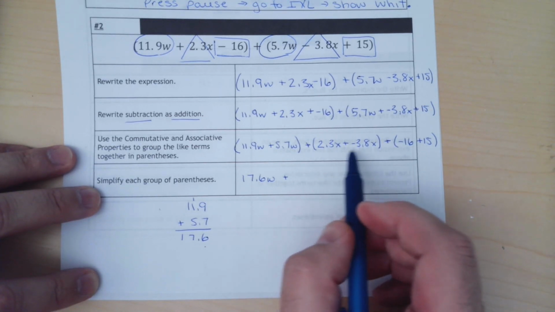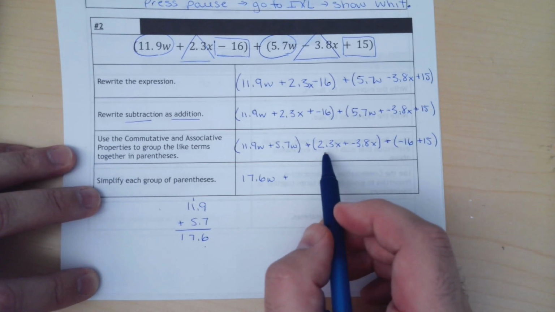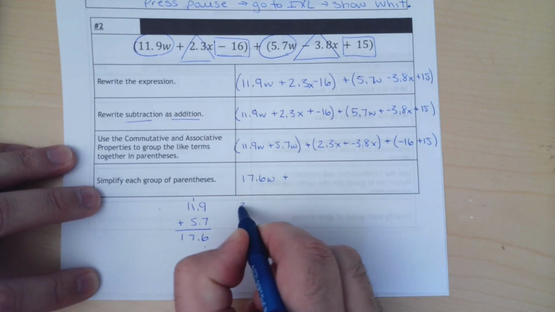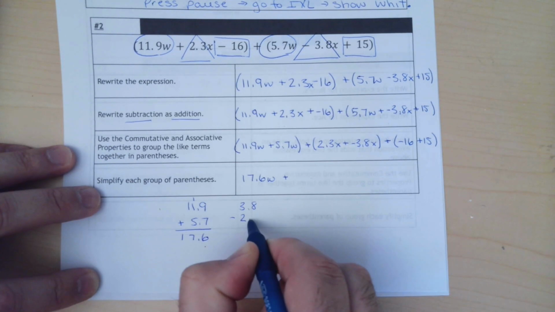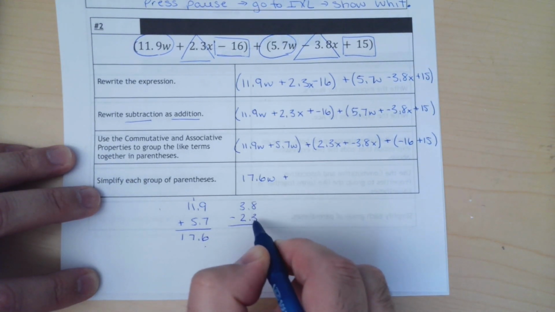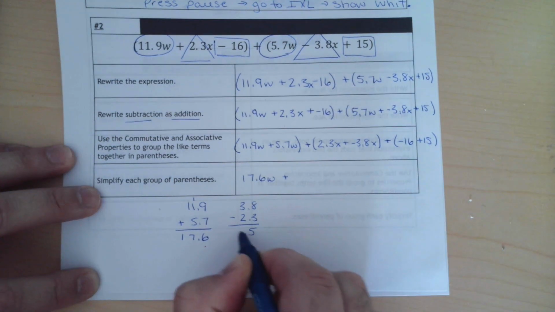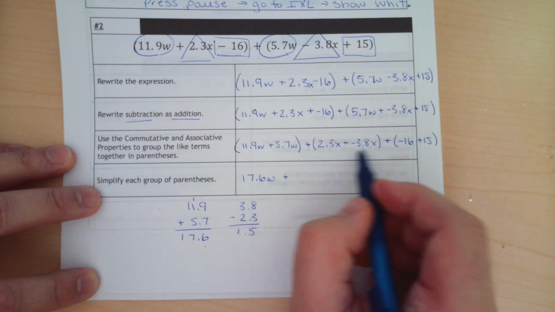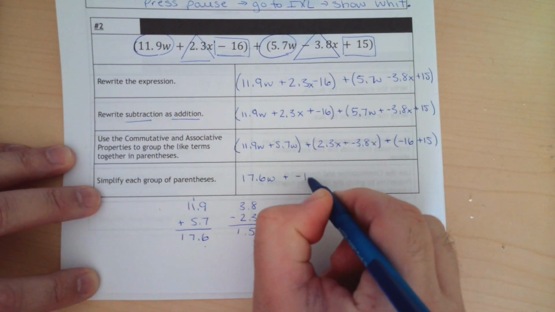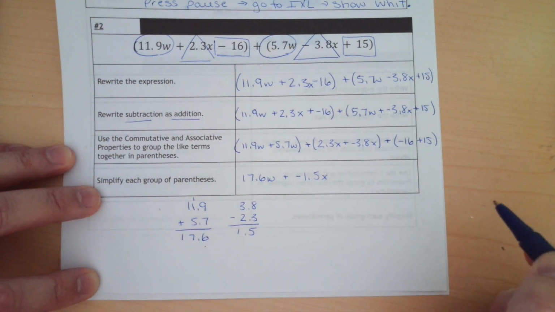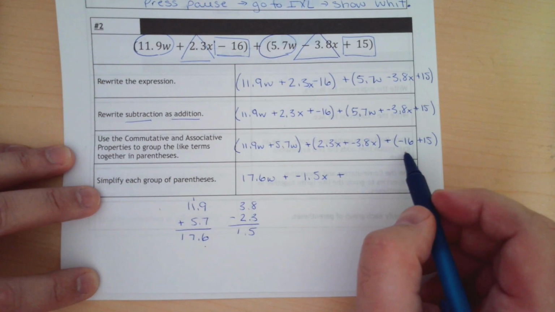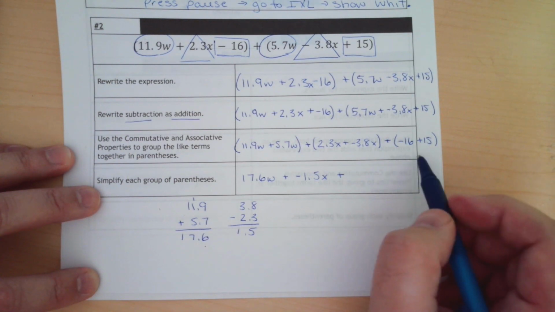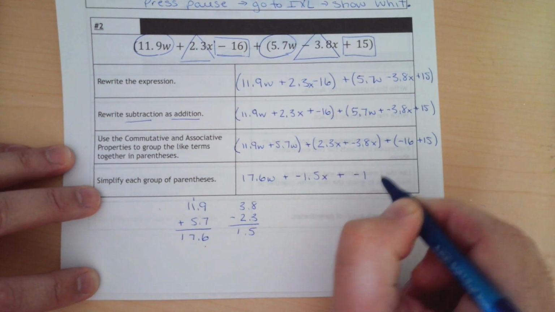Then here, where we are adding a positive and a negative number, so that's kind of like a subtraction problem. So we do 3.8 minus 2.3. We do the bigger number minus the smaller number. And then since the negative number has a bigger absolute value, we know that the answer is going to be negative. The last thing is we have negative 16 plus 15. So you're at negative 16 and you go 15 steps in the positive direction. And so you end at negative 1.